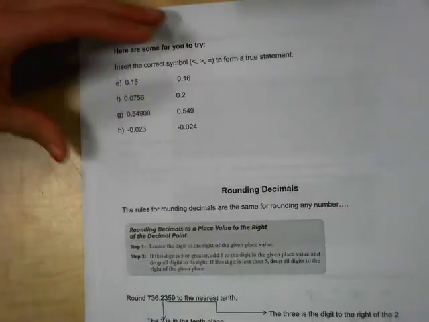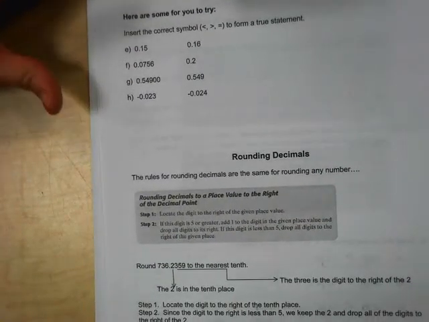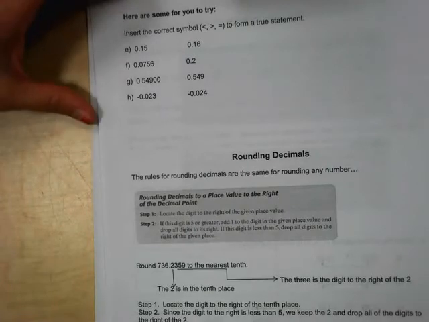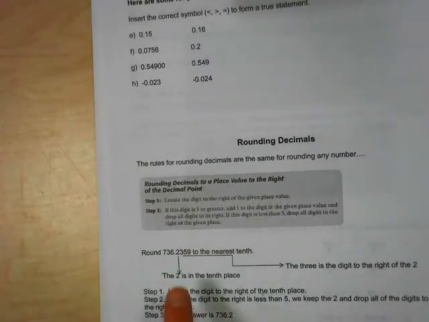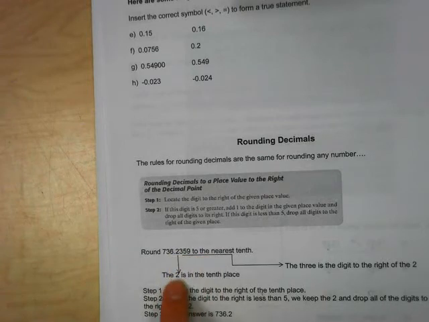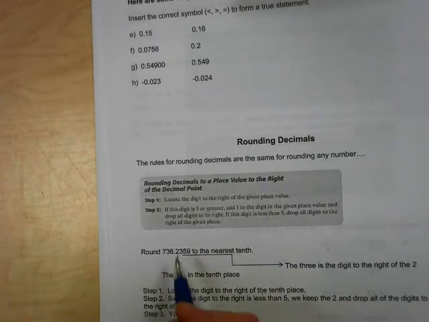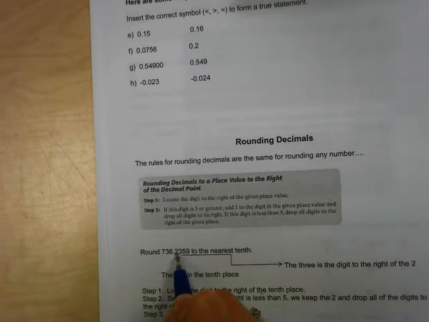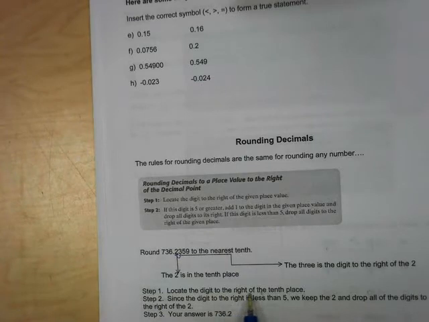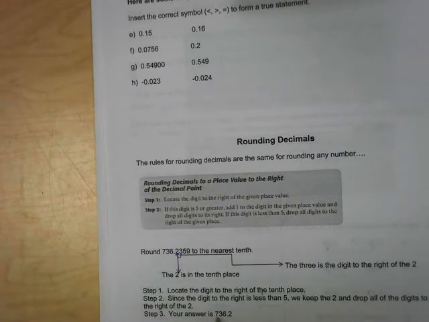Okay, last little bit is rounding decimals. And really, the rule for rounding is no different than what we had before. So here's an example. I want you to round this number to the nearest tenth. What we did in the past is we underlined the tenth position and looked directly to the right. Locate the digit to the right of the tenth place. Since the digit to the right is less than 5, we keep the 2, and then we drop any of the numbers that are to the right of that. So 736 and 2/10.